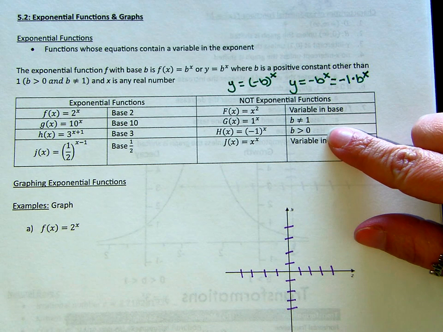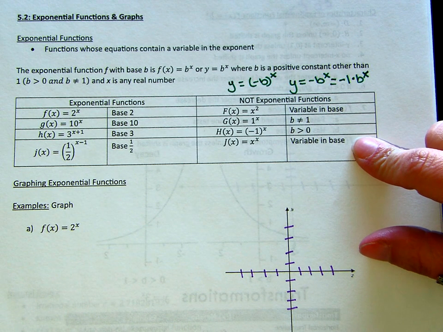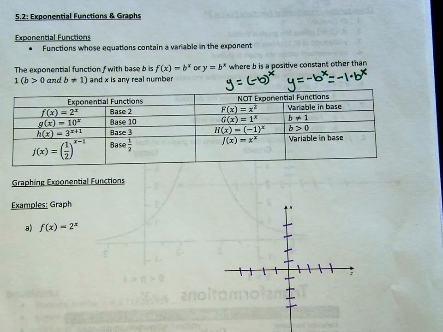Same thing for h of x. It doesn't obey the rule that b has to be positive. And then the last one is because we, again, have a variable in the base. Yes, we have a variable in the exponent as well, but if we have a variable in the base, then it's no longer an exponential function. So all of yours will look like the left side of this table.